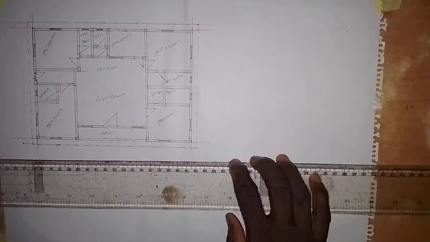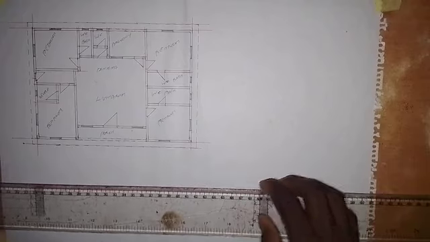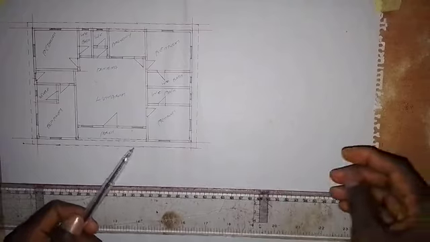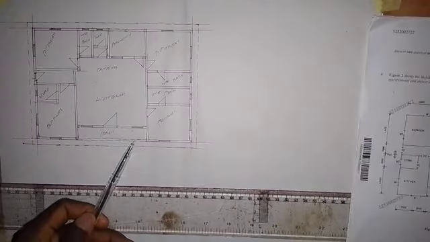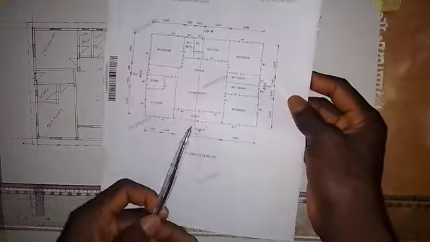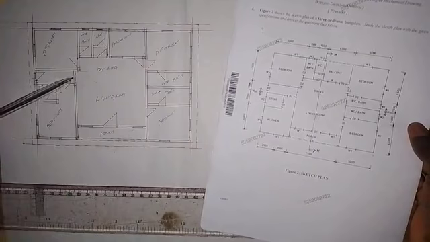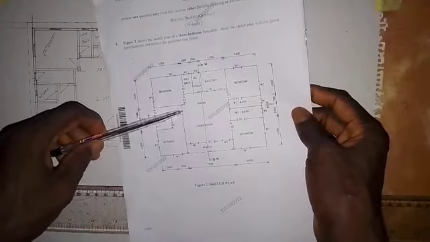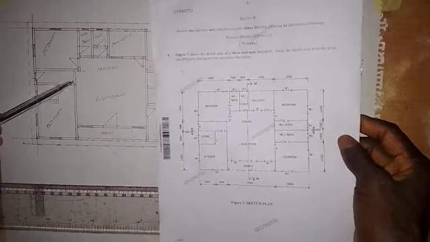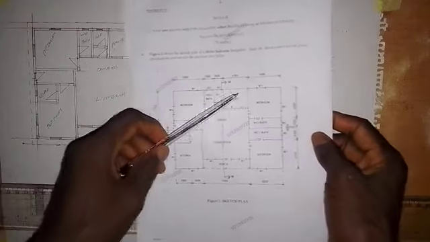The next thing that we are going to do is the beams. Here in the porch we have the beam, so this is the beam. It is drawn with a short dashes line, so we have it like this. We also have a beam at this point here, so this is the beam, and at the back one here we have a beam, so we have to put it there.